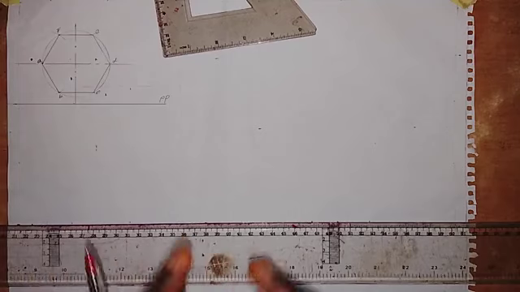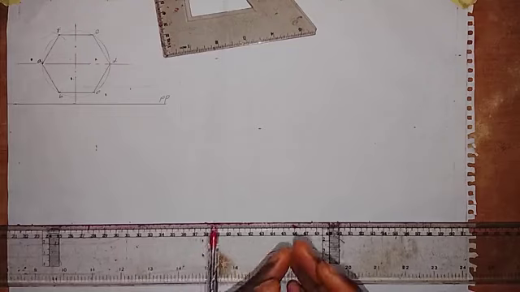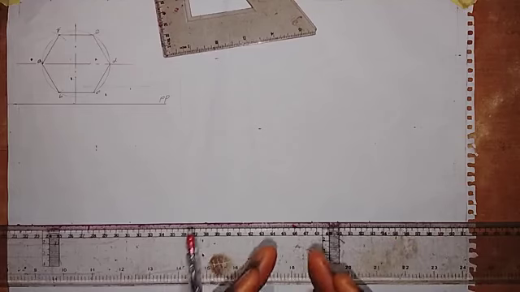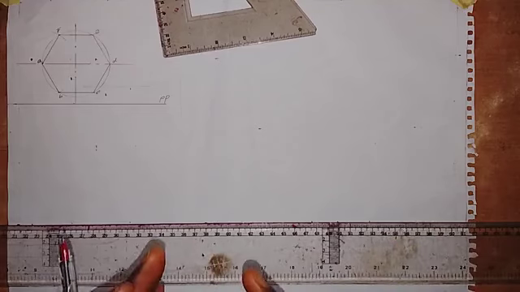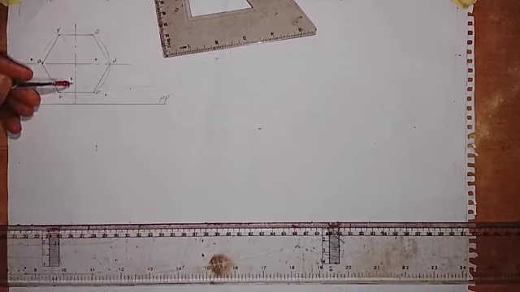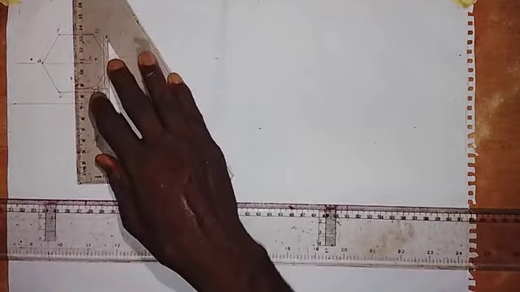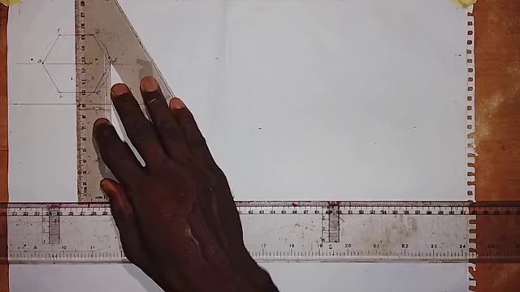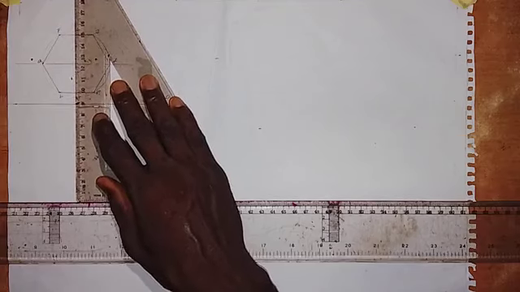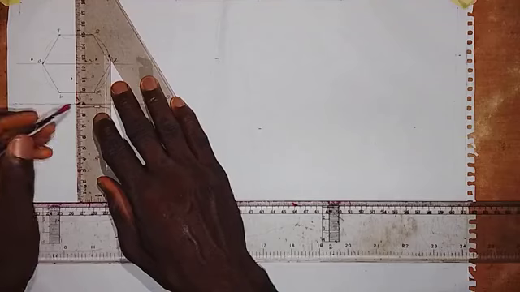Having drawn this, the next thing we are going to do is to locate the station point. As we are told in the question, the station point is 60 millimeters in front of the picture plane, and it lies on a central plane which is 40 millimeters towards the right side of the center of the object. This is the center of the object now. So we need to draw the central plane. To draw the central plane, we are just going to extend this vertical line. So from here, we draw a vertical line down like this.